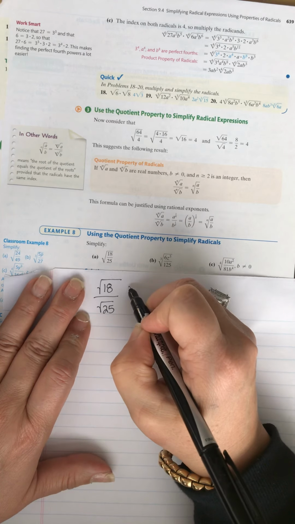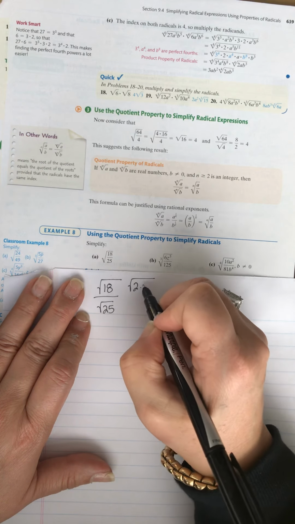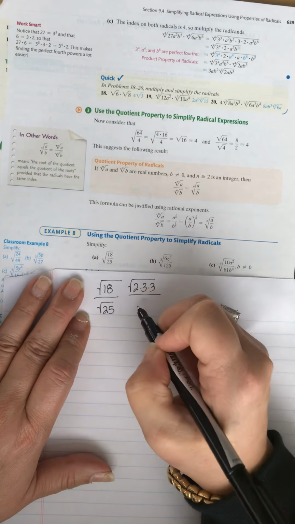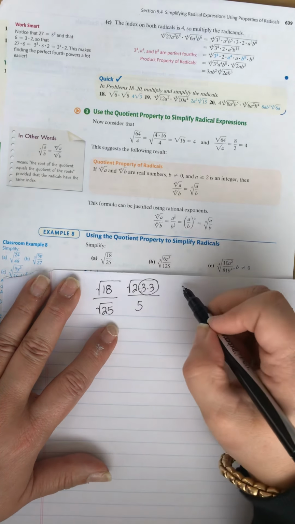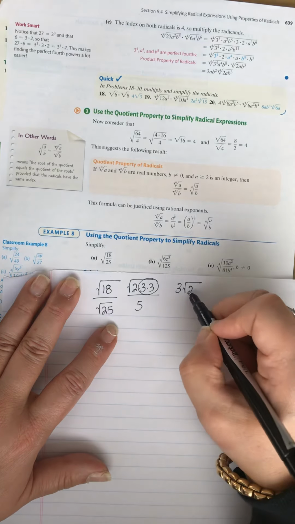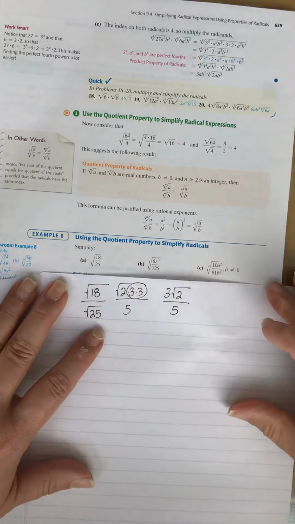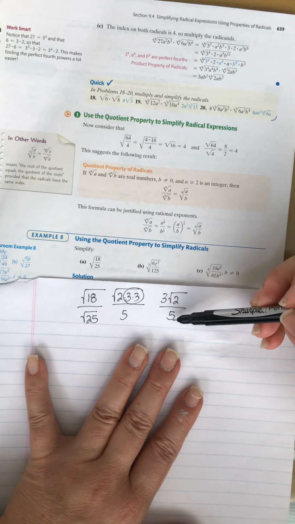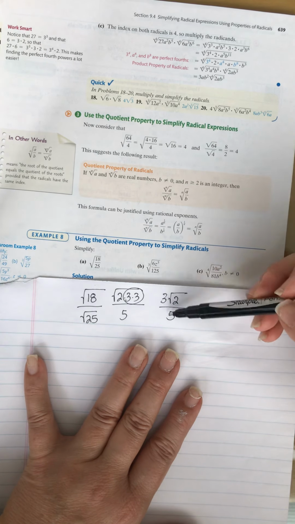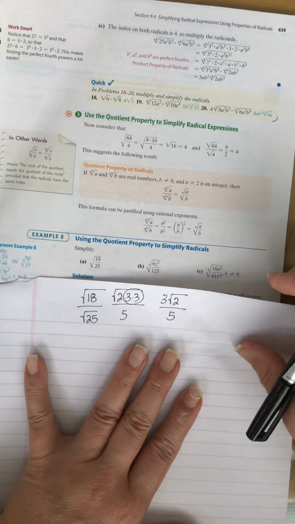Well, 18 is 2 times 3 times 3, and square root of 25 we know is 5. I can take these 2 3's out, leave the 2, and leave the 5. Square root of 25 is 5. Now, if these 2 were divisible, if we could simplify that, we would do that.